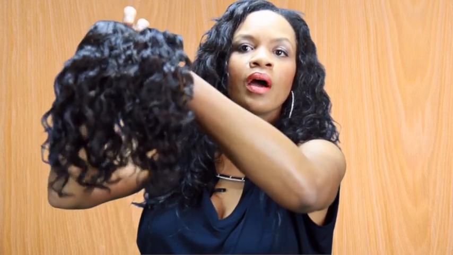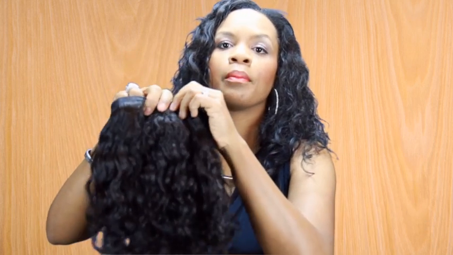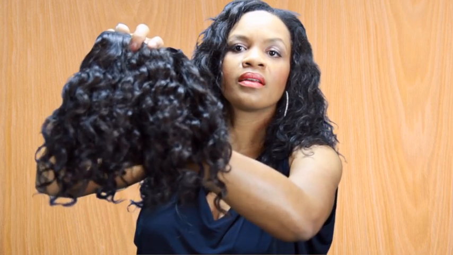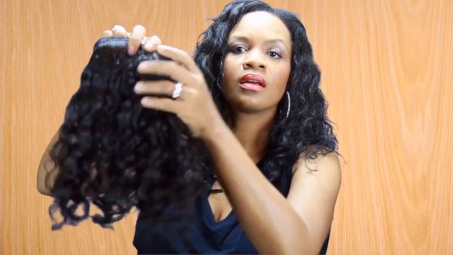Okay, this last bundle, do you see this? It's got more curl pattern than the other ones that we just showed. All right, and it's got a coarseness level to it. This also was sold in our curly sale. All right, we just had a few of these, you guys. Look at that. When I say a few, I mean we had enough for our curly sale.